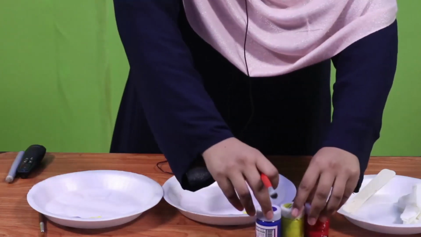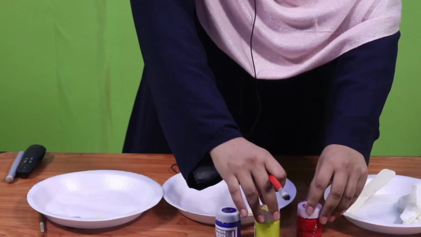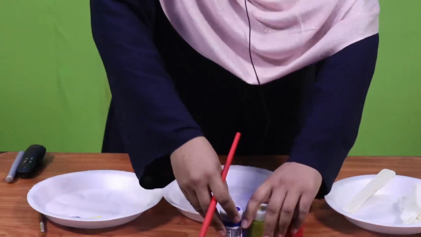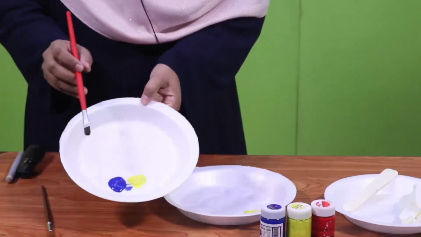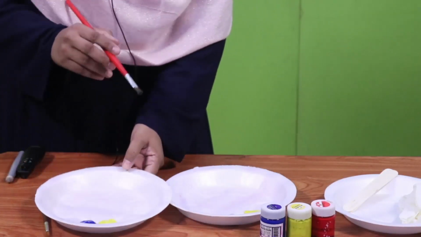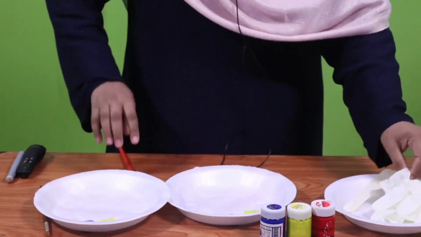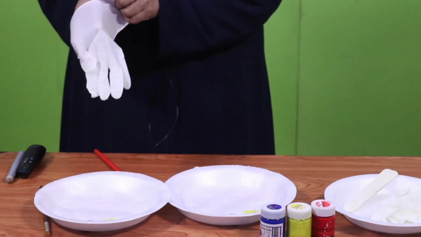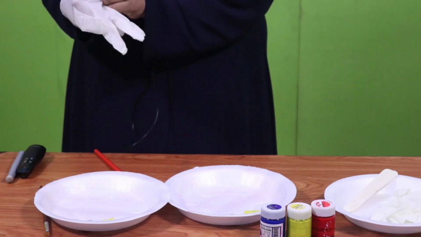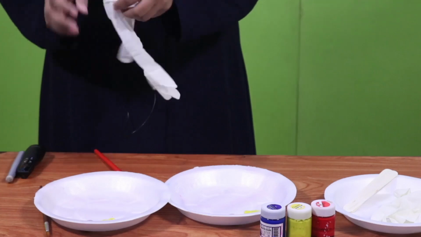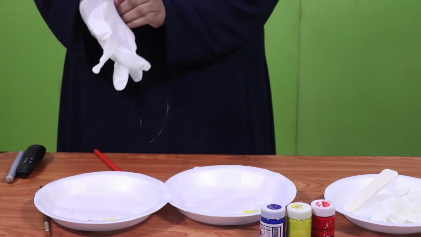So I have taken these 3 primary colors: red, blue, yellow. Okay. And I have taken a bit of primary color, blue and yellow. First, I'll mix it. Don't forget to put on your gloves, because when we are doing such activities, there should not be any mess. Remember, okay? We should follow the manners every time. Don't forget your manners.